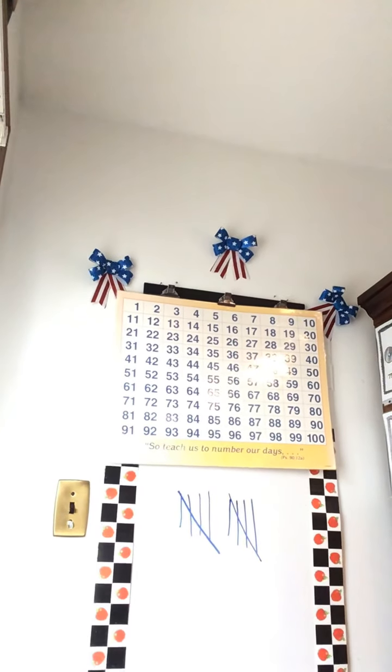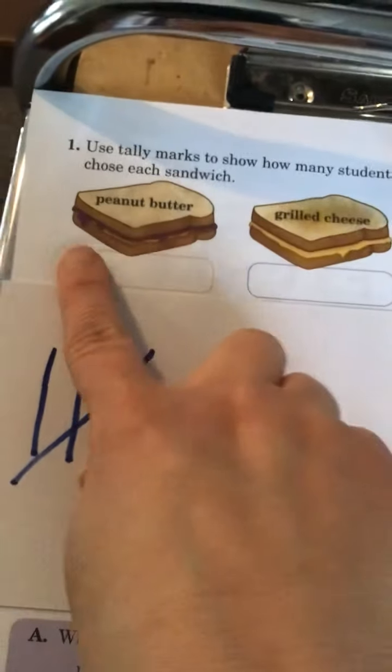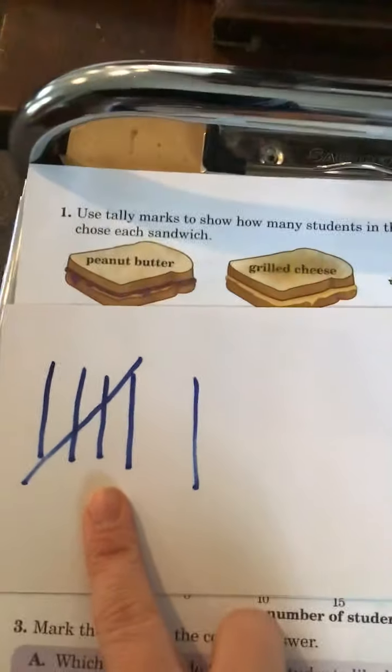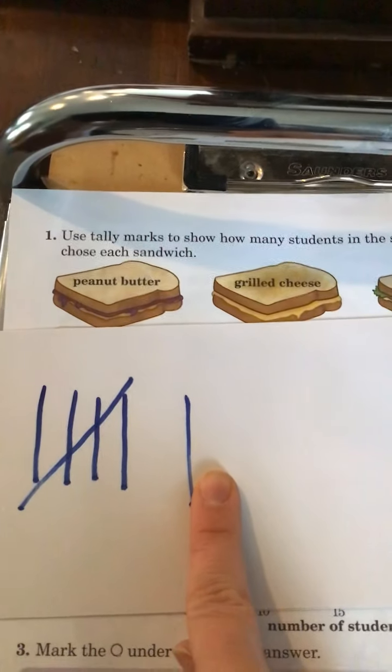So to do 6 as tally marks, it will look like this. 1, 2, 3, 4, 5, 6. So on your paper, we're not going down to the graph yet. On your paper, underneath peanut butter, I want you to do this in this yellow square. I want you to pretend that there were 6 people who voted for peanut butter. 5, 6.